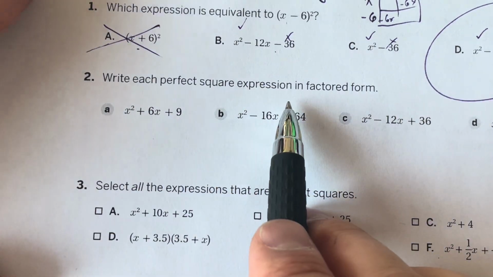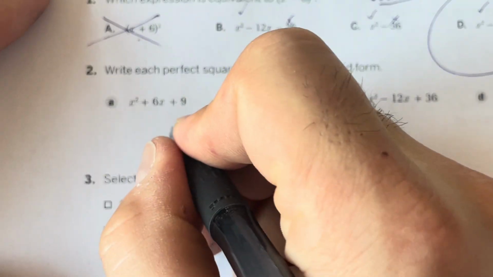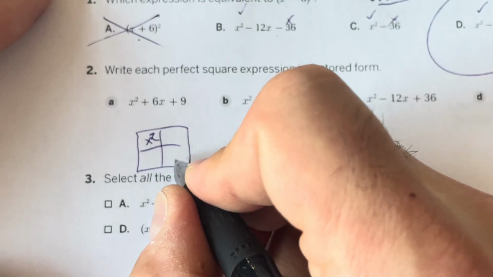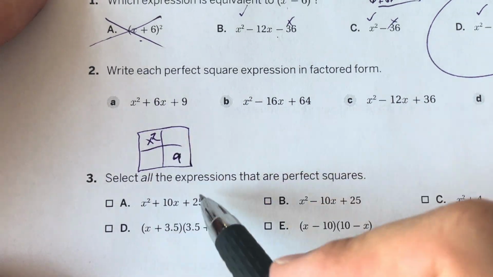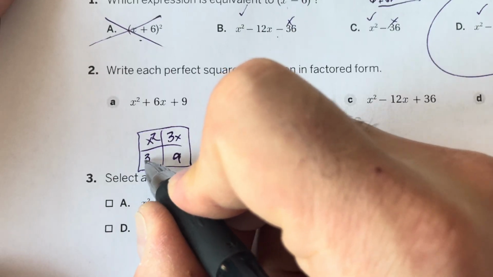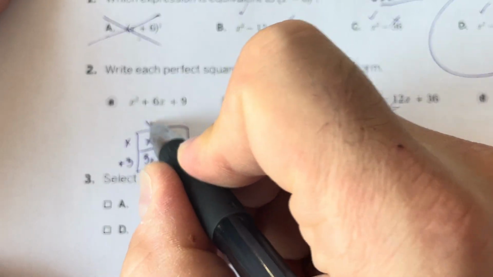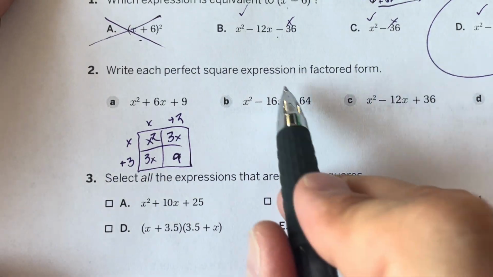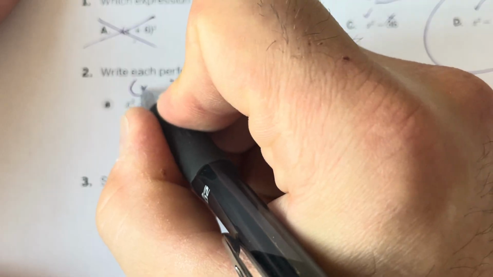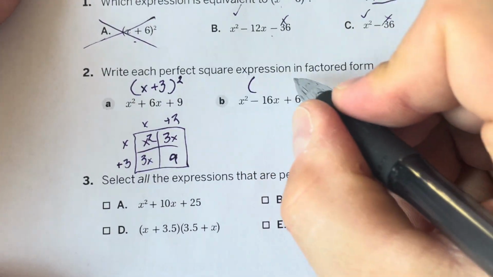Write each perfect square expression in factored form. So this is a perfect square. Now, you could think about this with the area model, and you could say there's going to be an x squared, there's going to be a 9 in the corner. You start in the corners, and then you take this number and split it in half into a 3x and a 3x. Then you know that this has to be an x plus 3 and an x plus 3. So how do we write it in factored form? I'm going to write it above here. In factored form, it would be x plus 3 squared. So that's what I'm going to do for each of these.